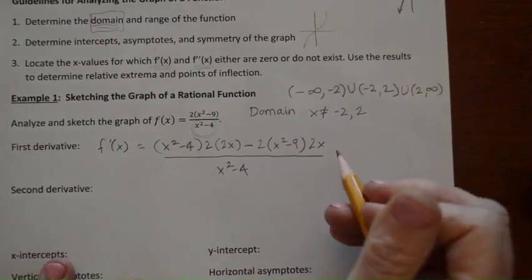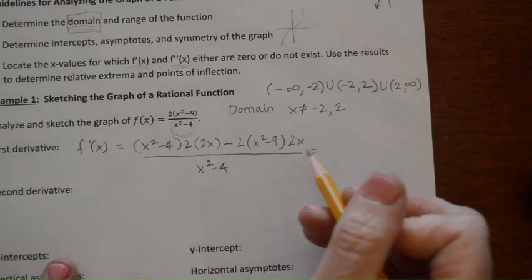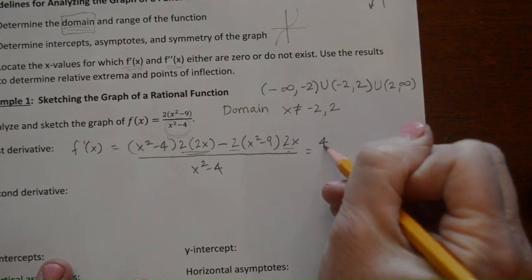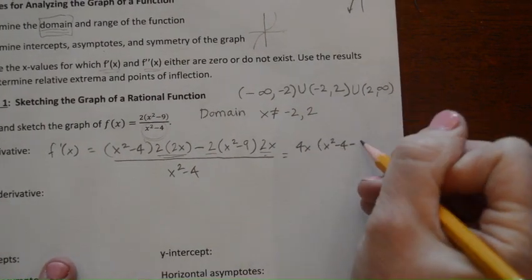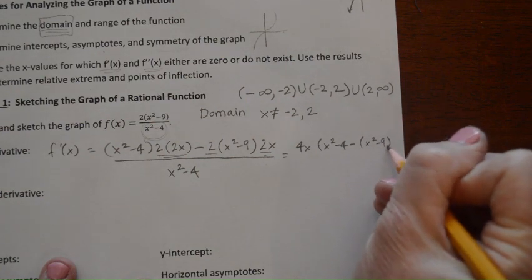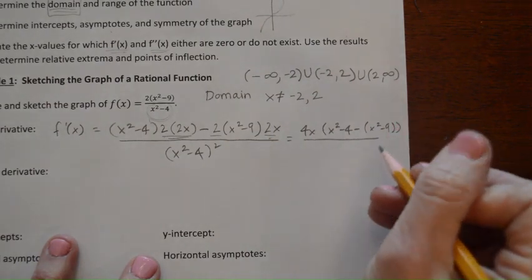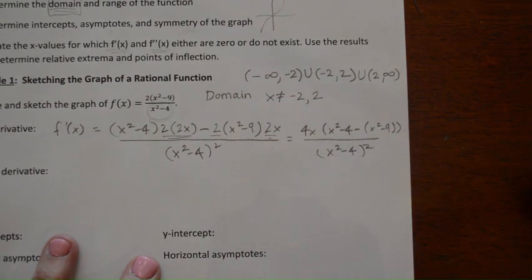And then when I simplify that, let me pull out a 4x from each of them because they both have that. So we end up with 4x times x squared minus 4 minus x squared minus 9, oops, I forgot to square this, all over x squared minus 4 squared.